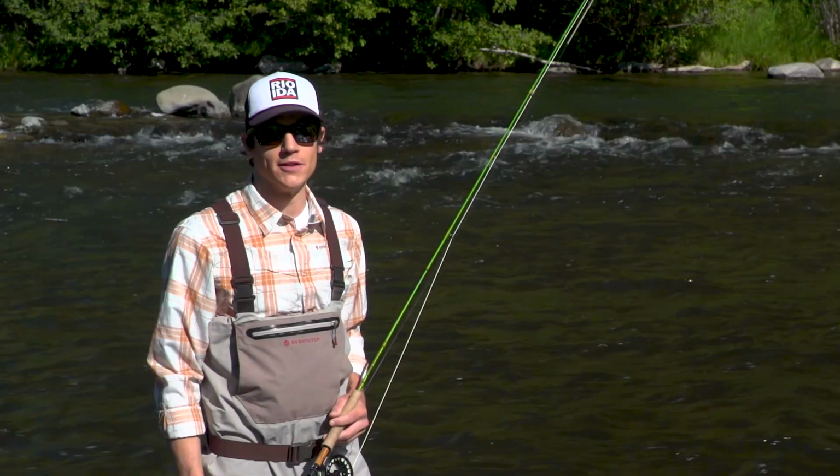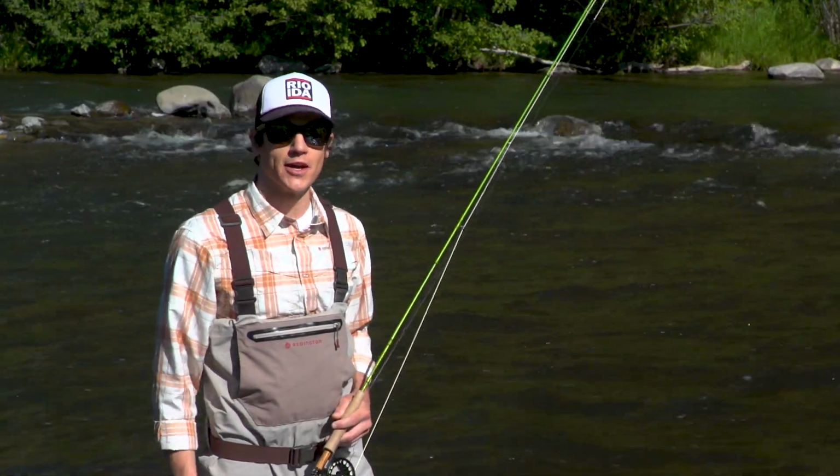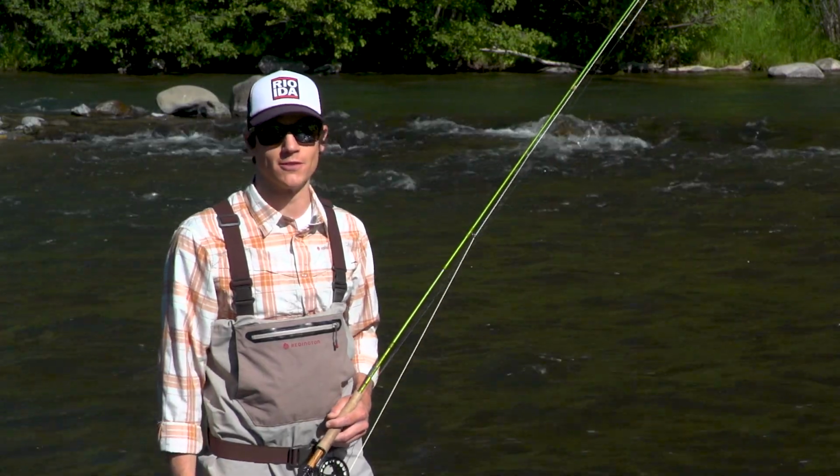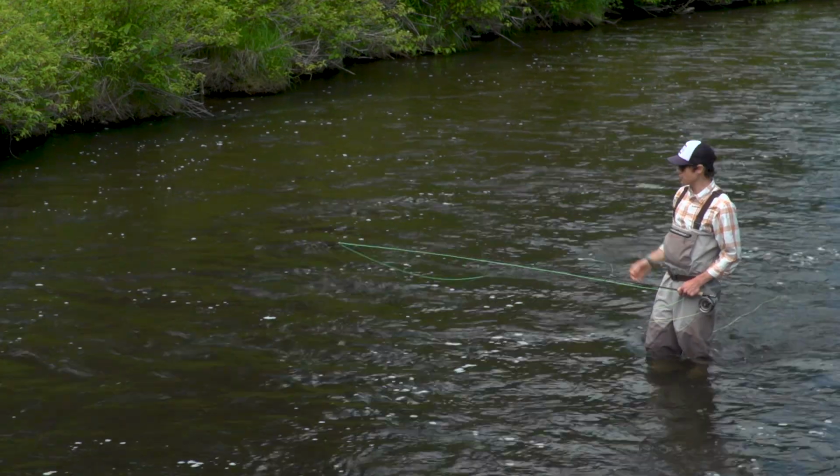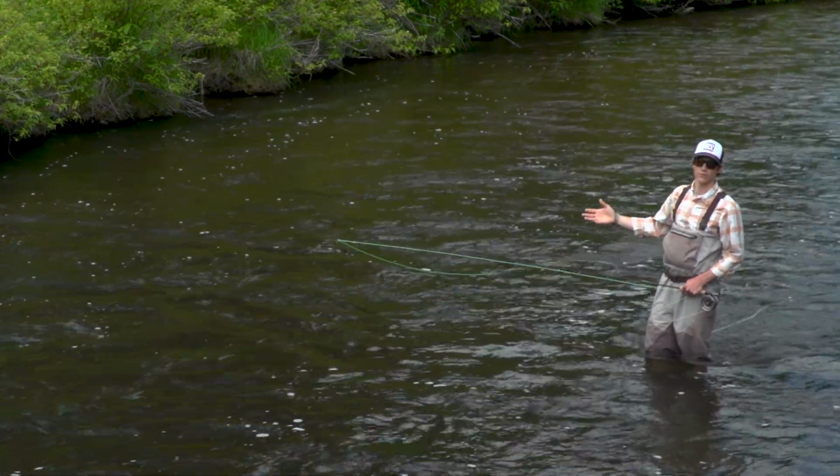Another spot where you might find these three things is on a bank. So next we'll go check out a bank where we're likely to see rising fish as well. Here we have a really nice bank which might also hold some rising fish. And it has all three elements we look for.